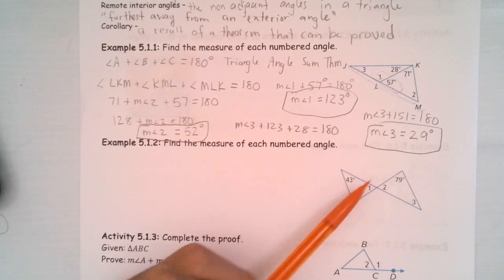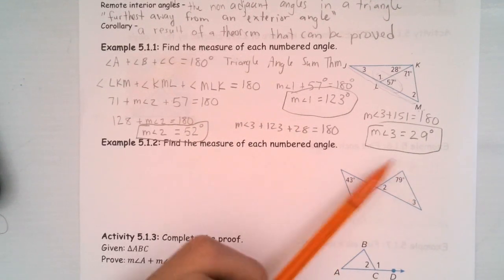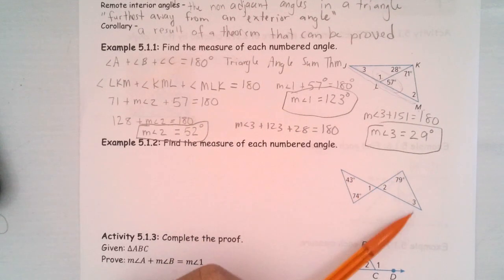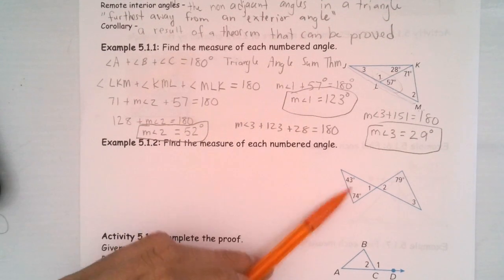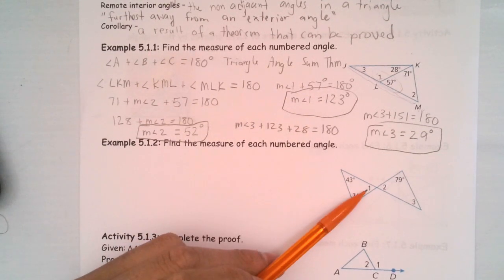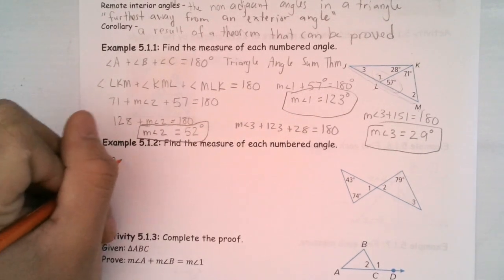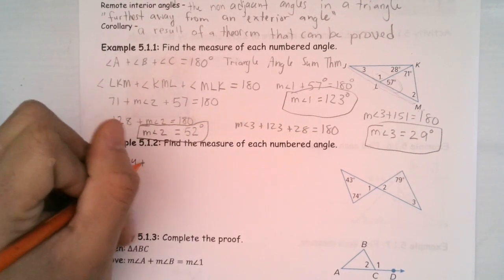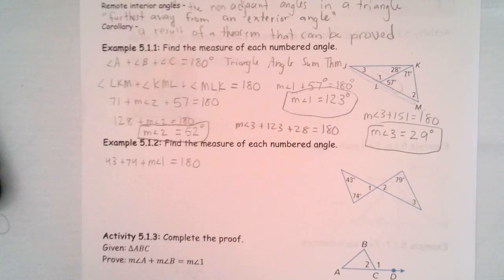Well, I can't necessarily start over here, and the reason why is because there's two unknowns. So if I try to set this up using the triangle angle sum theorem, it won't work out because now I have two unknowns. But over here, I do notice that there's one unknown angle. So let's set that up. I know 43 plus 74 plus the measure of angle 1 has to equal 180 degrees.